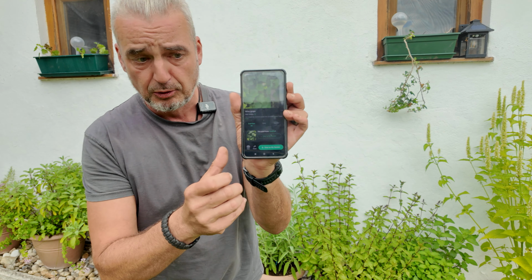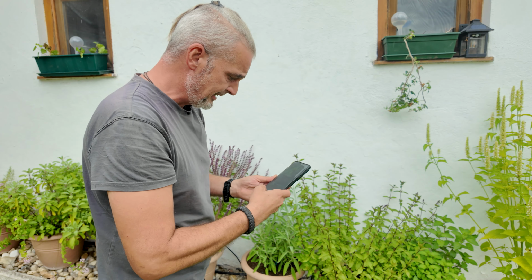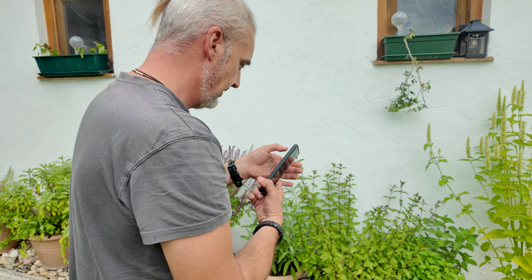This is really an awesome way to get to know more about plants, to find out which plants have useful properties, which are maybe poisonous. Personally, I like Picture This best. They also have a nice included organizer, so you can save plants to your garden, categorize all the plants that you have here.